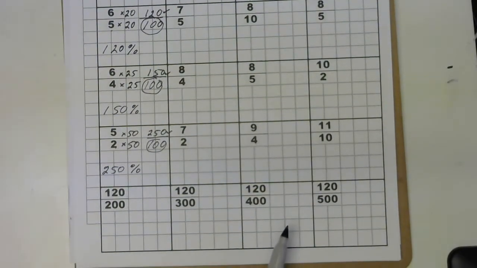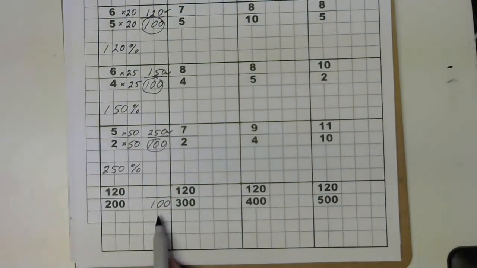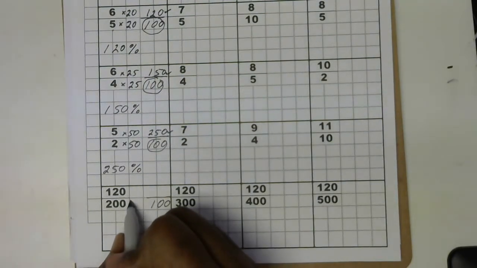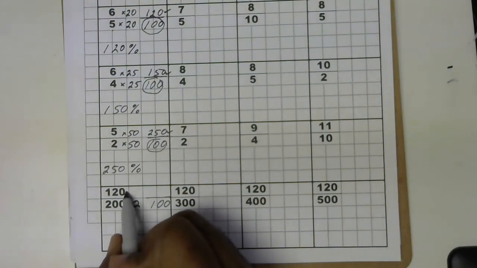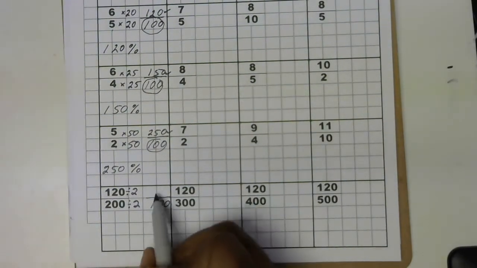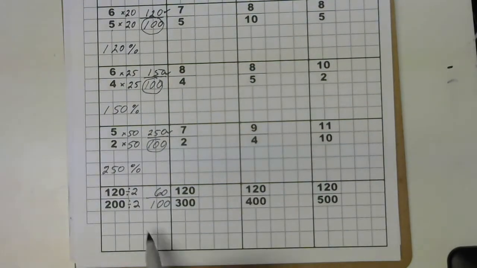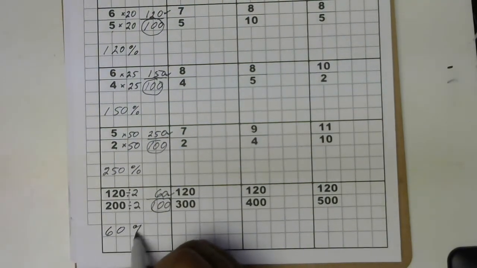Next, we have a 200. We want this to be a 100. So to go from a 200 to a 100, we need a divider. And I'm going to divide this by 2. So 200 divided by 2 does give us our 100. So I'll use the divider in the numerator and denominator. 120 divided by 2 is 60. So now that we have 100 in the denominator, 60 becomes our numerator. So 120 over 200 is actually 60%.